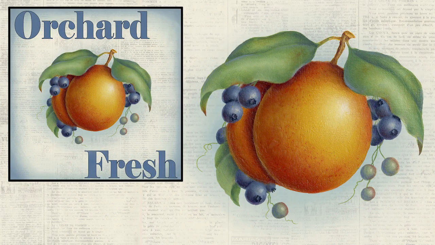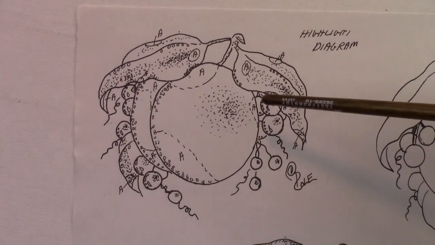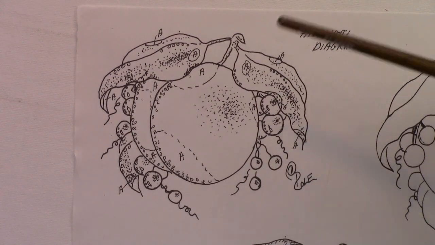This is a nectarine design that I did with some blueberries, and I've now updated it and made it more of a farmhouse design. And I wanted to discuss all the steps with you on how I approach this with my painting. So now I want to discuss how I use these value diagrams.